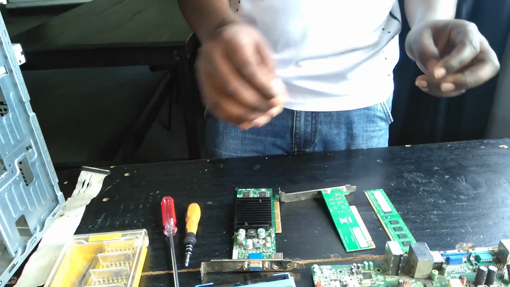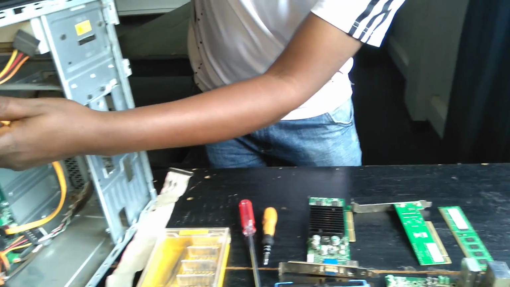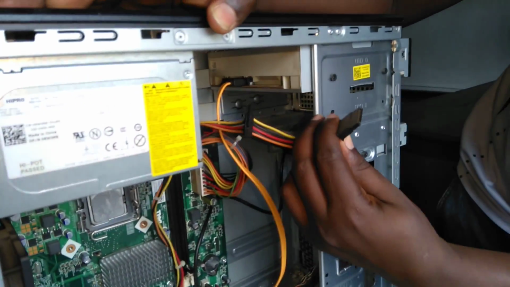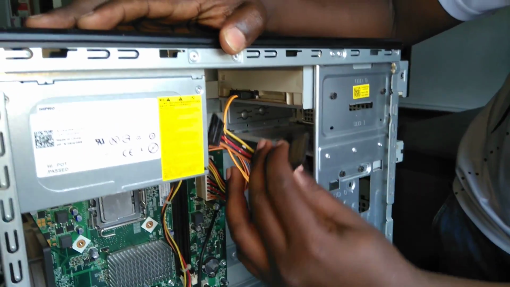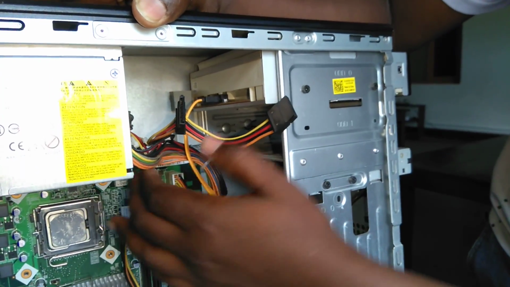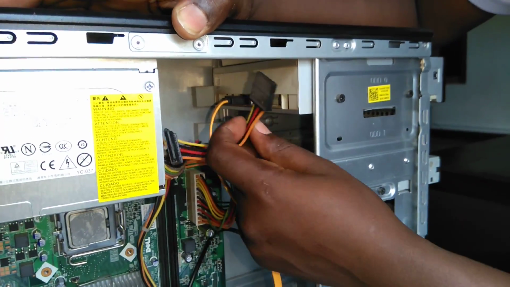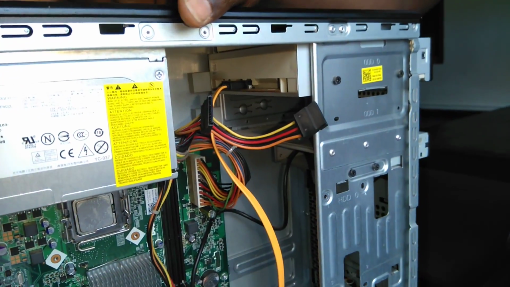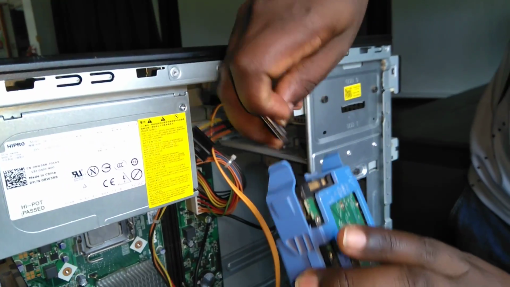Then we have power supply. This is our power supply, which has connectors for power and connectors for data. This is power that helps in connecting other devices like the optic disc and the hard drive.